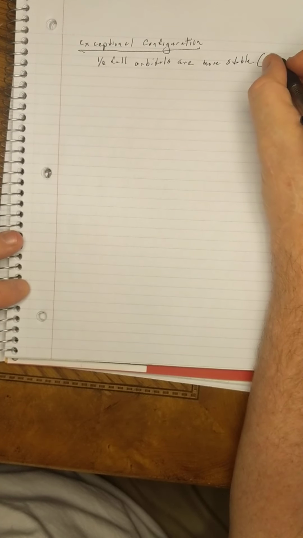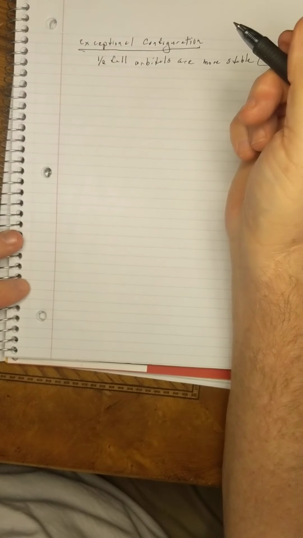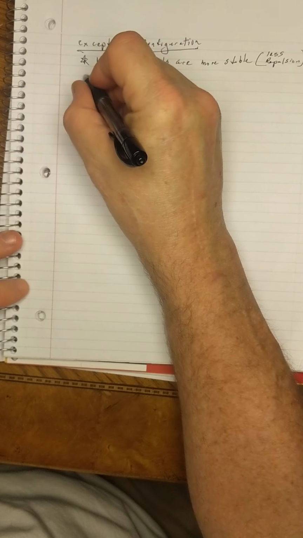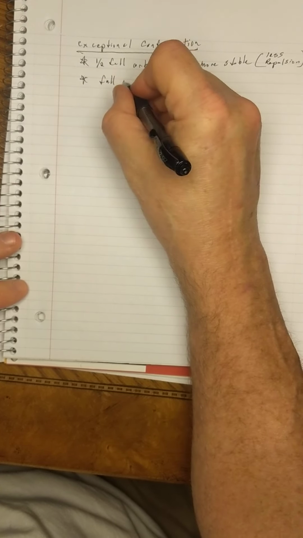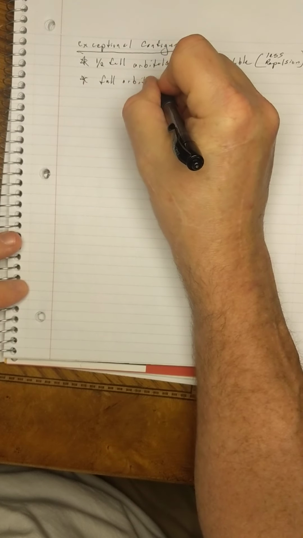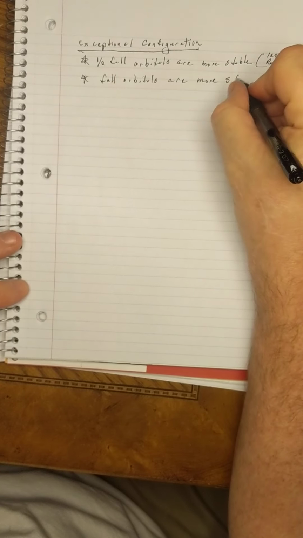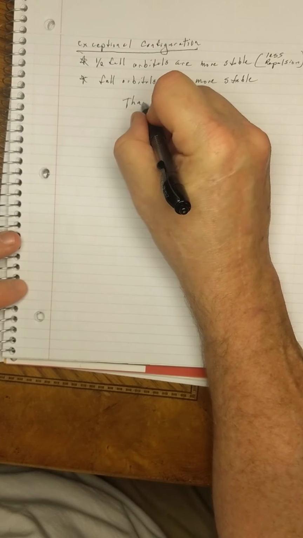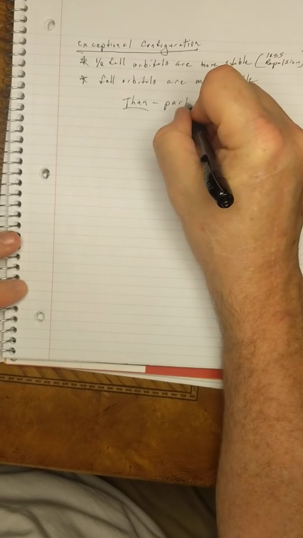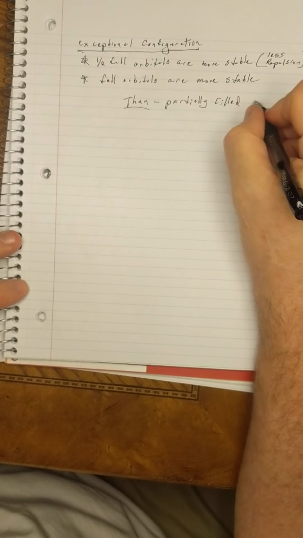The reason they're more stable is there's less repulsion. There are no electrons repelling in a single one. And another reason, this will sound odd, full orbitals are more stable. And both of these are then partially filled orbitals.